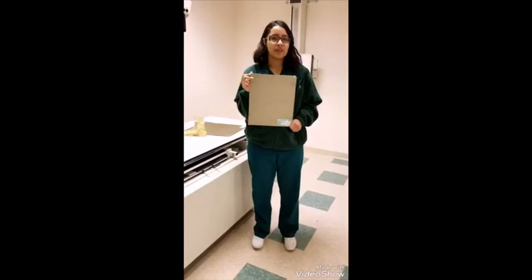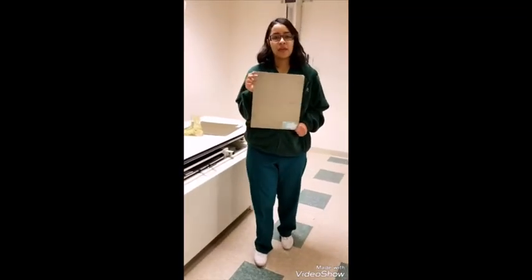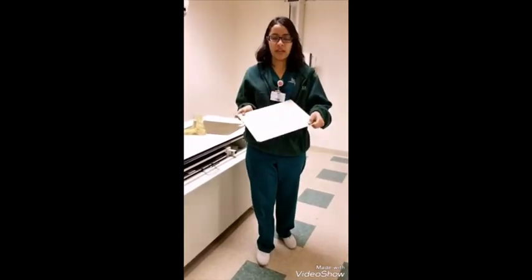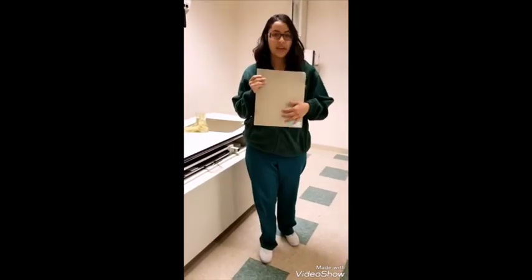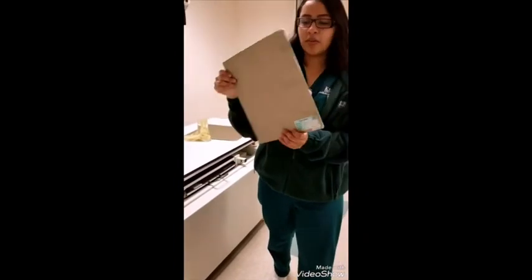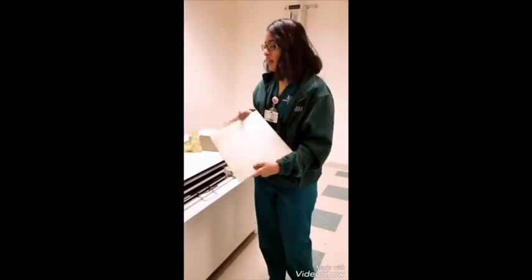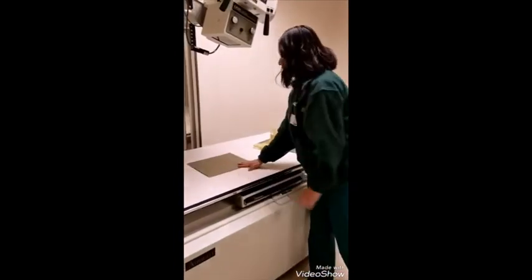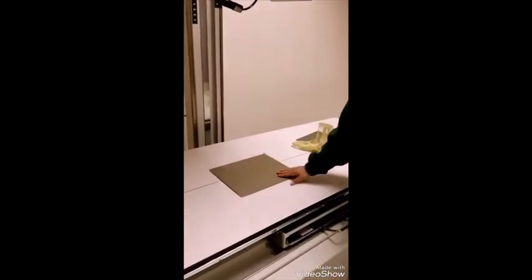Here is the upside down effect. That is when you place the grid upside down. Usually, this part is supposed to go face up. It has the line in the middle, and if you don't see it, it's going to look like this. If you place it like this, you'll see a strip in the middle.